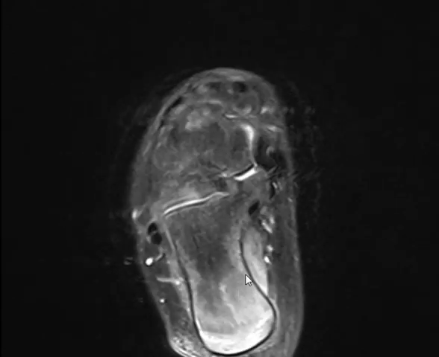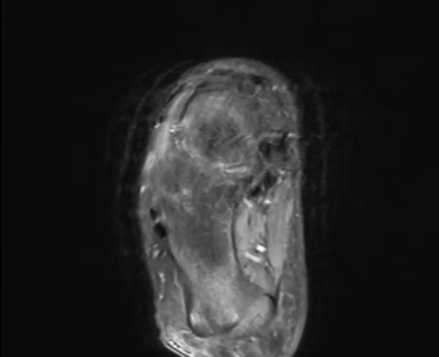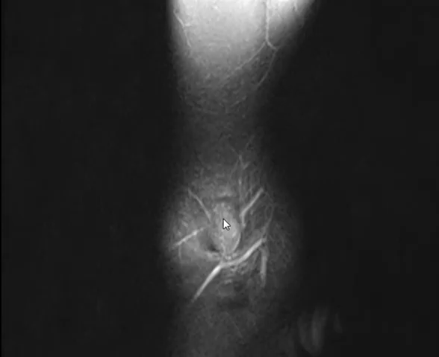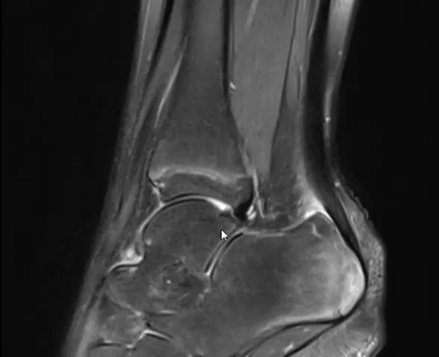What else? Scroll down and show us other sequences. Again this is the sagittal.